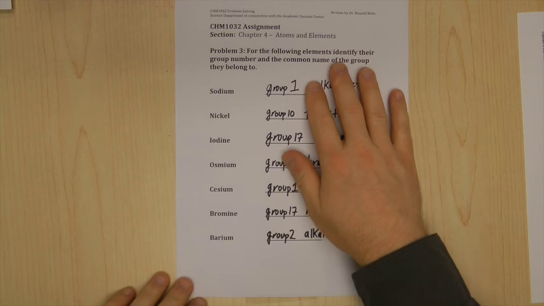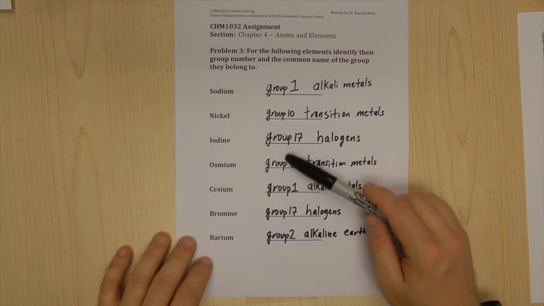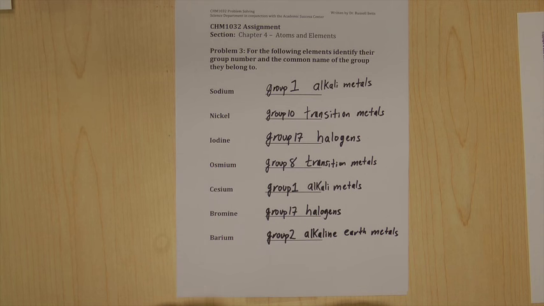Now again, in my class, I exclusively use the group 1 through group 18 method for the group numbers. Your professor may use the group 1A, group 2A, 3B, and so on. Please make sure you follow along with what your particular professor says. Some professors prefer the 1A and the 3B nomenclature for the groups. I do not, so I don't use it. If that is the case, you may want to clarify that with your professor. But if you're in my class, please just use group 1 through group 18. And of course, the names of the groups don't change no matter what group nomenclature you're using.